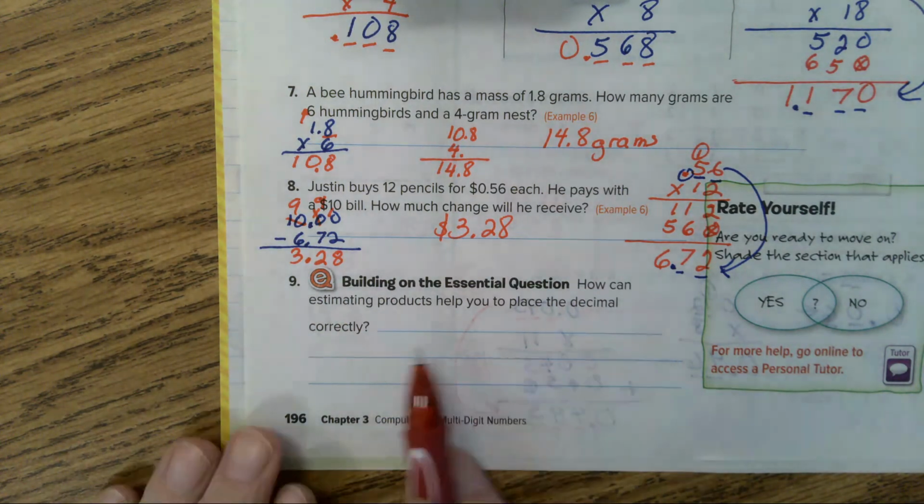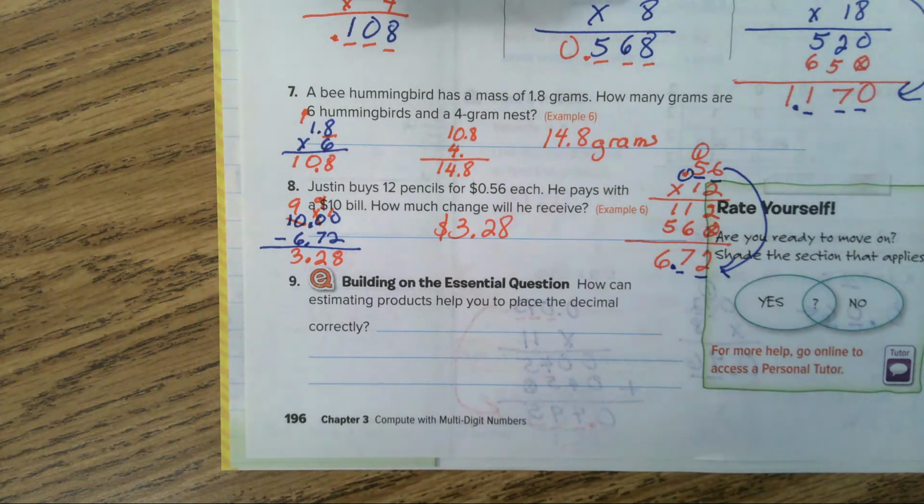Okay, our essential question: how can estimating products help you place the decimal correctly? It helps for you to determine the greatest place value, and you can check for reasonableness. A lot of times whenever you're shopping, it's always nice to estimate on those things.